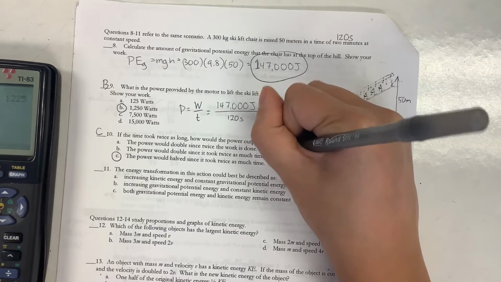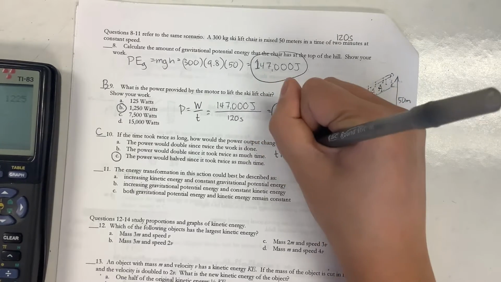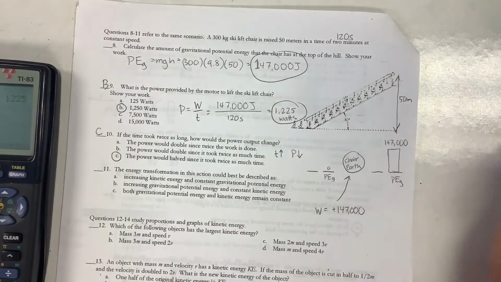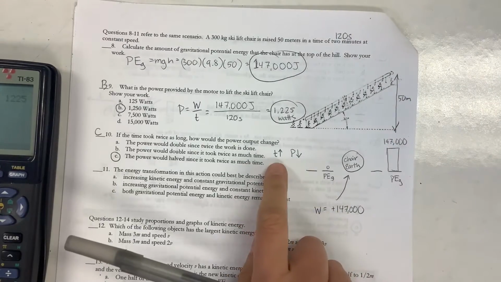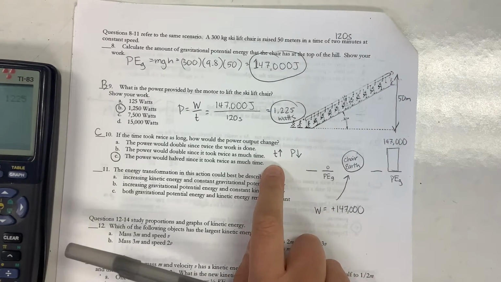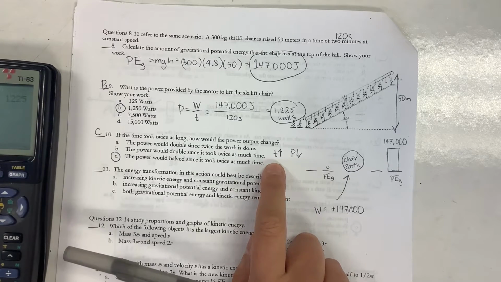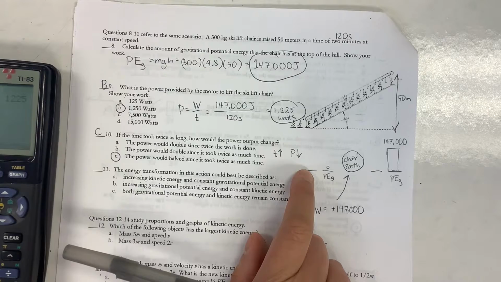Power and time are inversely related. So the more time something takes, the less power it requires. It's kind of like running slowly instead of quickly. If I take more time to run a mile, it requires less power for me to do so.